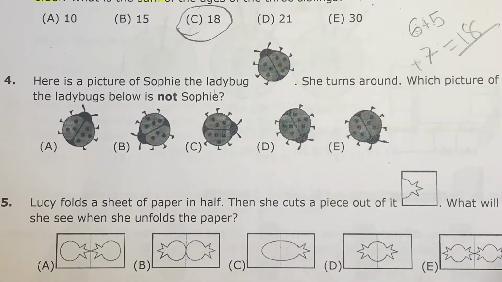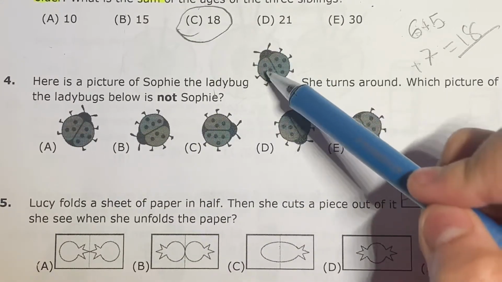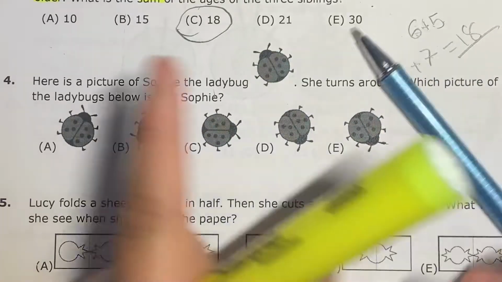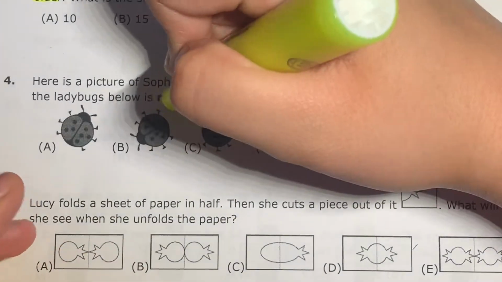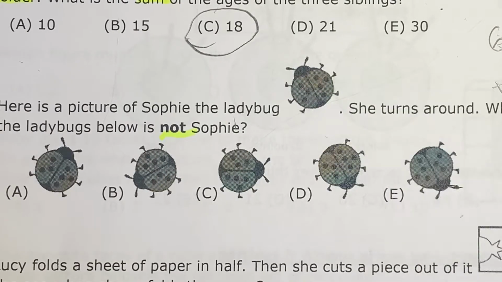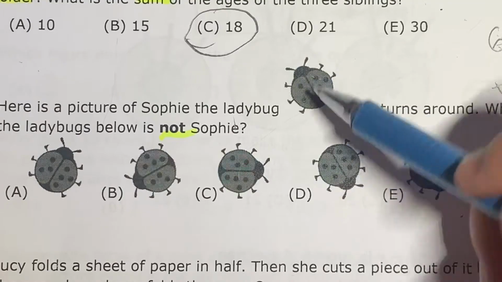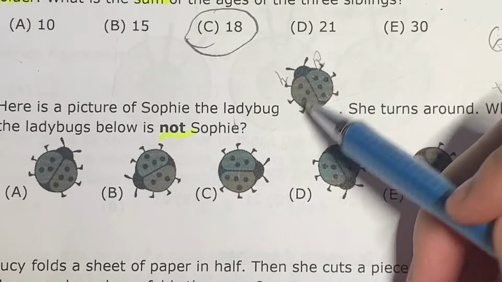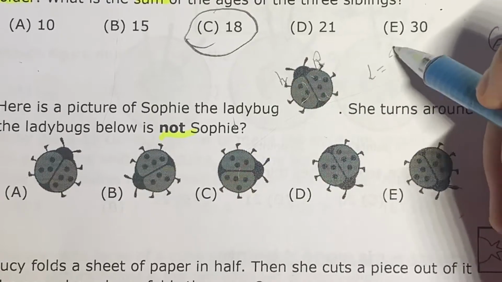Now let's move to question 4. Here is a picture of Sophie the ladybug. This is Sophie. She turns around. Which picture of the ladybug below is not Sophie? The word not is already bold, so it's just highlighted in case. So which one is not Sophie? How we're going to find this is by counting the dots on each side of her body. This is the right side and this is the left side. On the left side there are 3 dots and on the right side there are 4. So L equals 3, R equals 4.